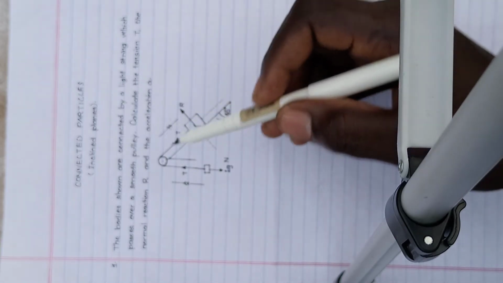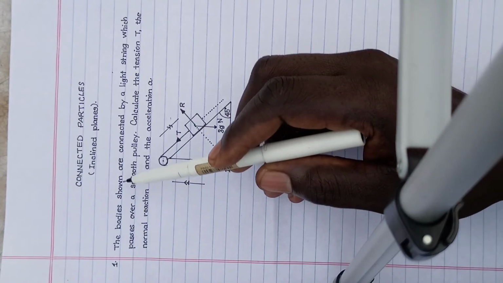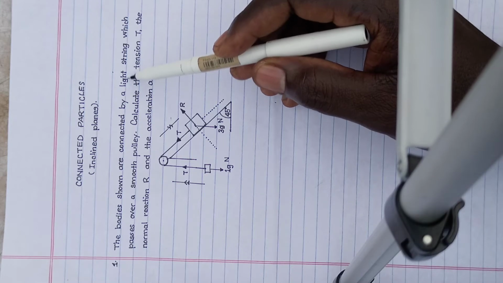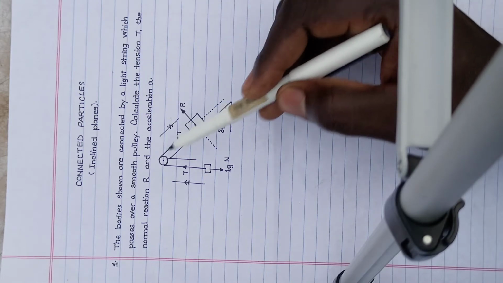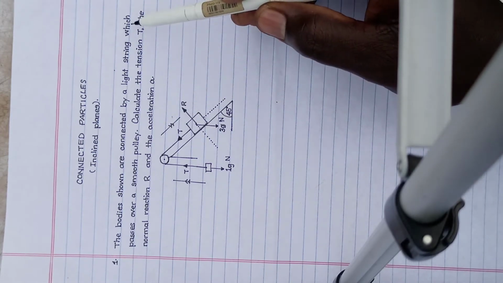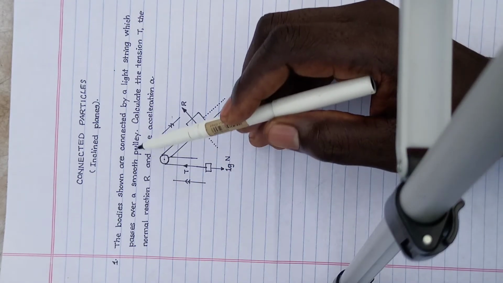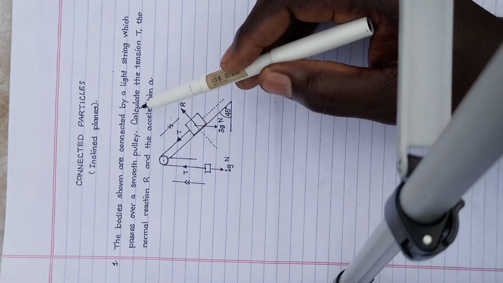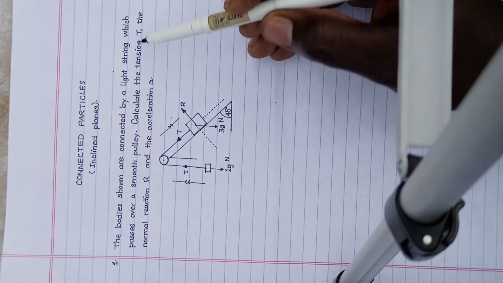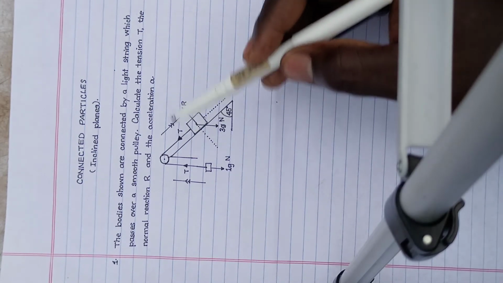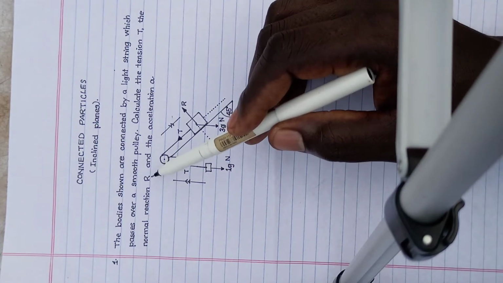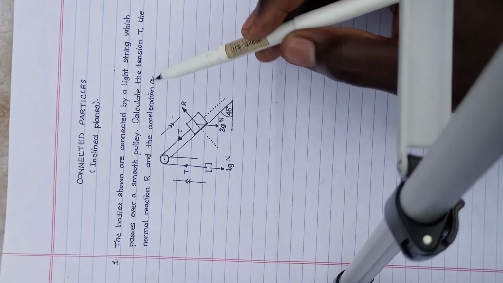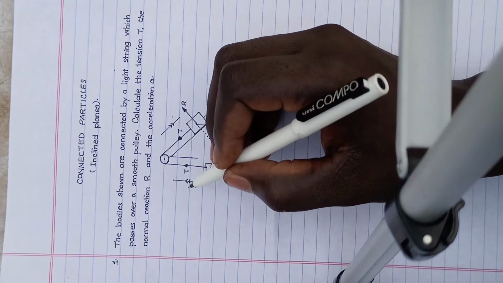So our question says the bodies shown are connected by a light string, meaning the weight of the string has been neglected, which passes over a smooth pulley. There is no friction in the pulley. Calculate the tension T. You can see the tension here, the normal reaction R, which is here, and the acceleration A.